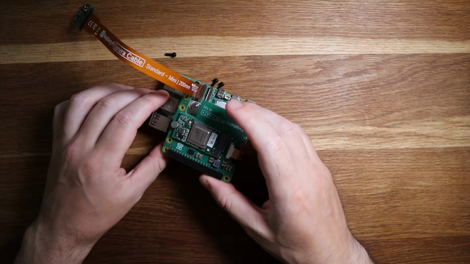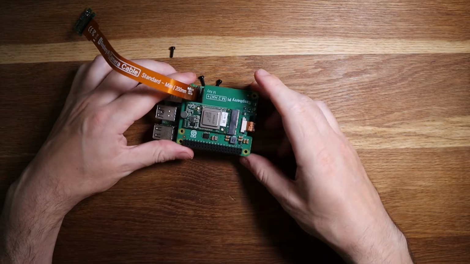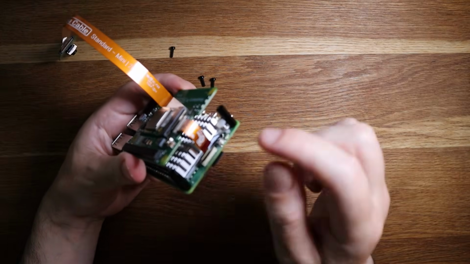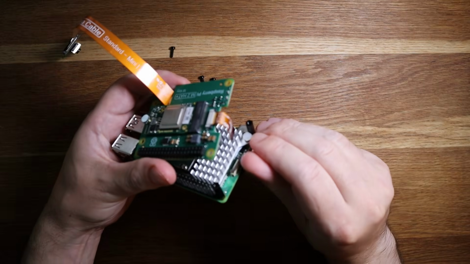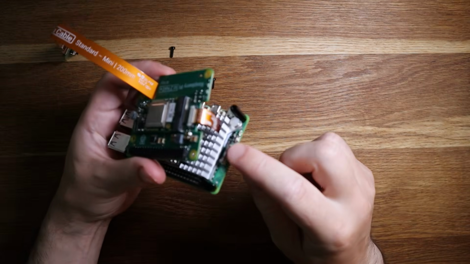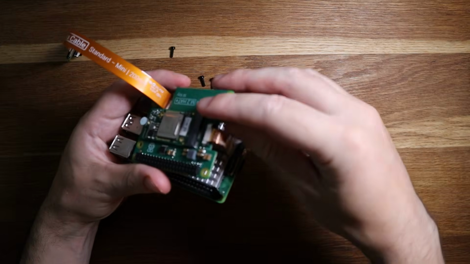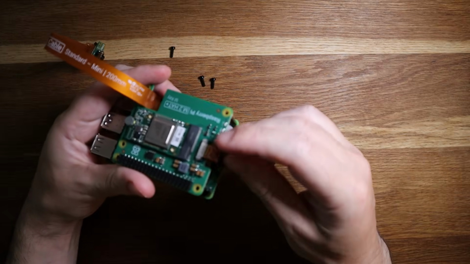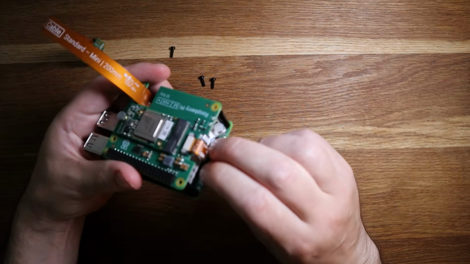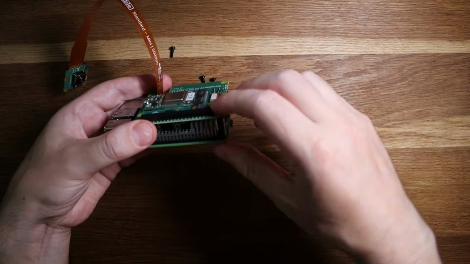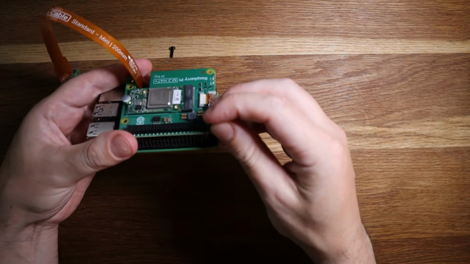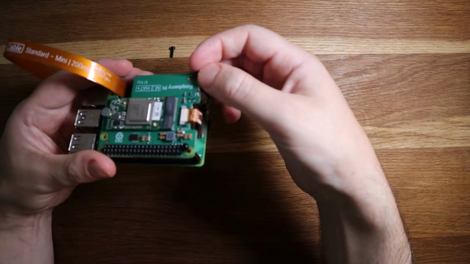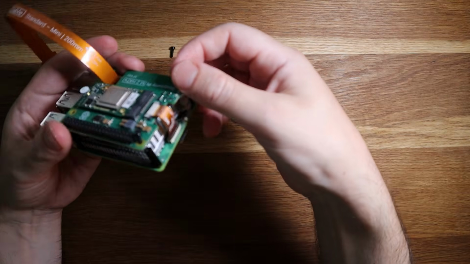Now let's put the hat on top. And this is where we are going to connect this connector over here, right? So I'm just going to pull this thing over here up, the same way we did with the camera, and I'm just going to connect it like this. Okay, something like this. And then the only thing we need to do is put these other screws on top, so we make sure it's well attached to the Raspberry Pi.